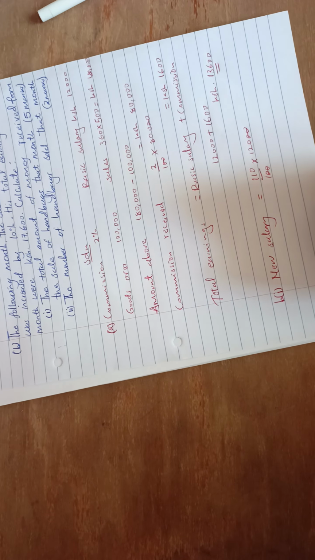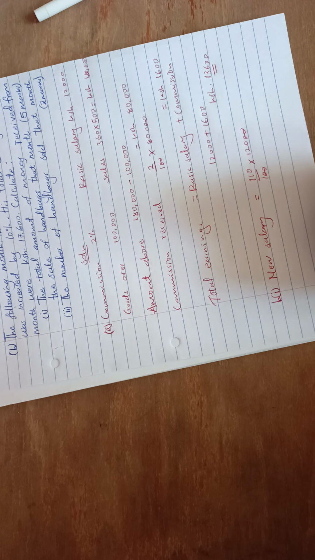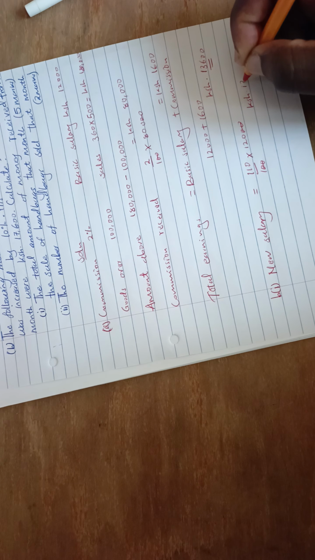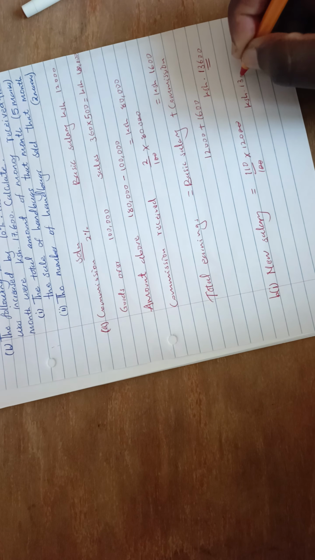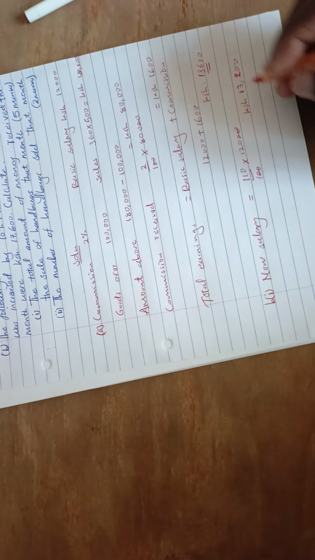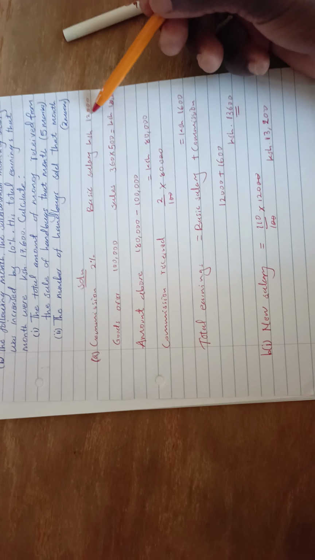So we are going to get Kenya shillings 13,200. You can see that the salary increased from 12,000 to 13,200.